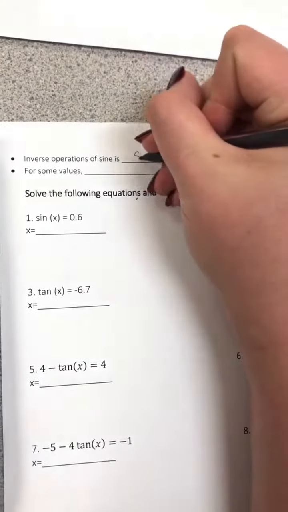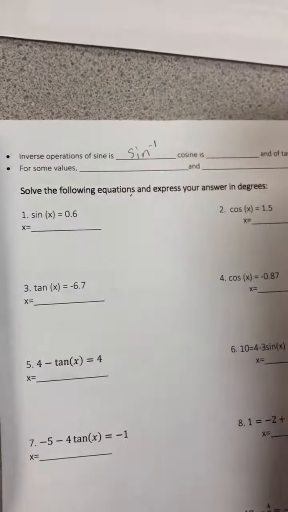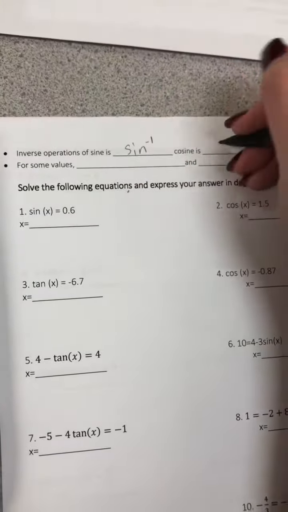Inverse operations of sine to the -1. Cosine is written as cosine -1. And of tangent is tan -1.